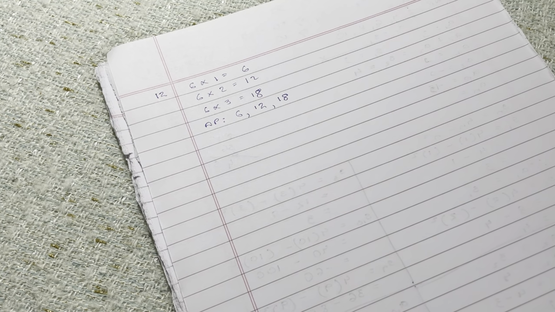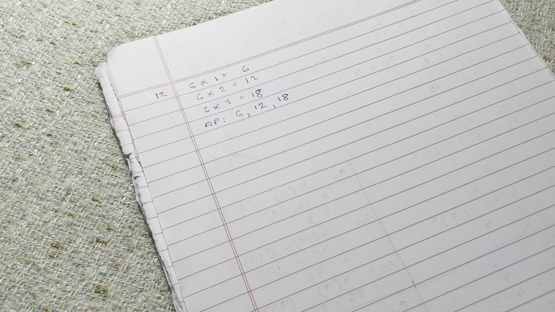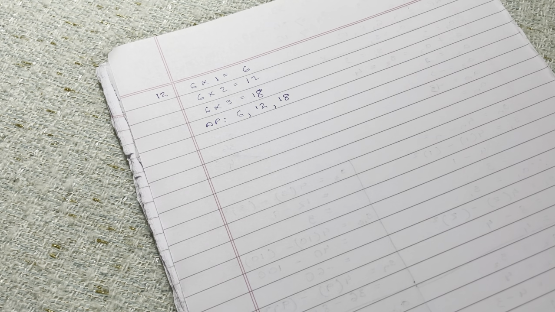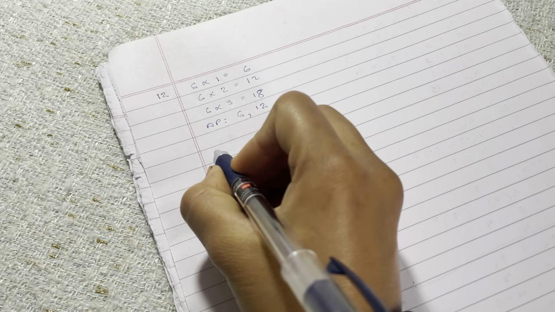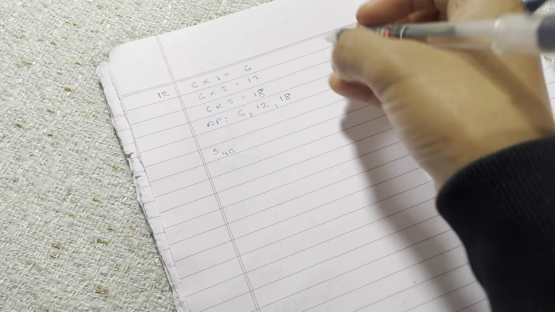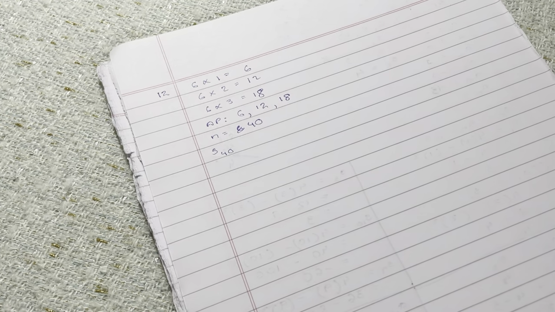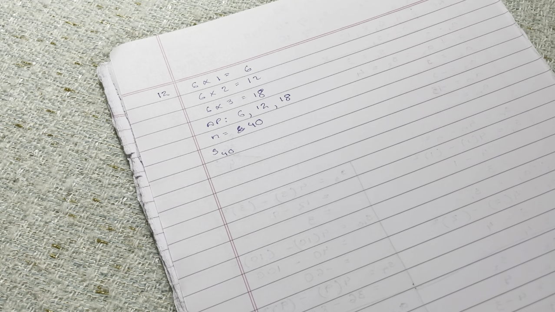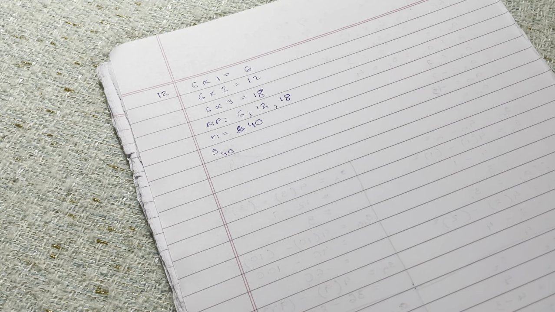We need to find the sum of the first 40 numbers that are divisible by 6. That means we know n is 40, where n is the number of terms. The 40 numbers that are divisible by 6 are all positive.